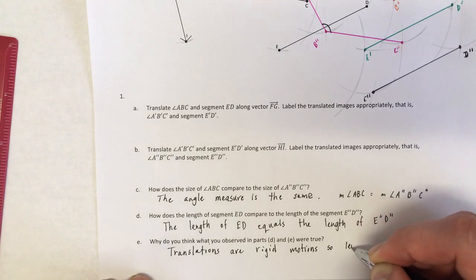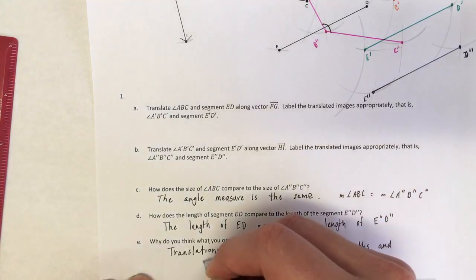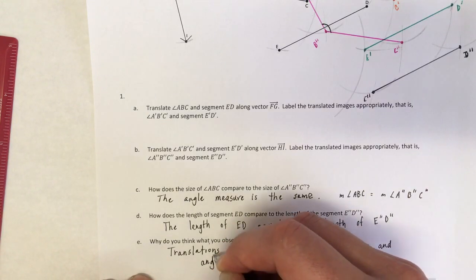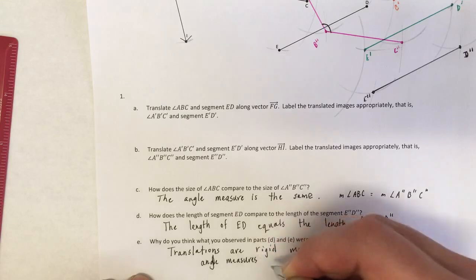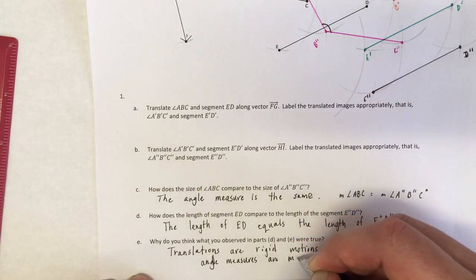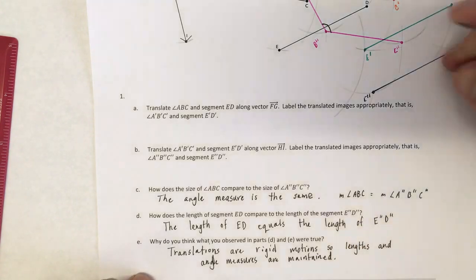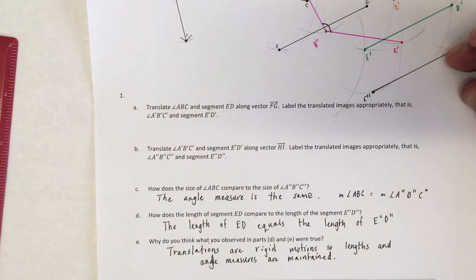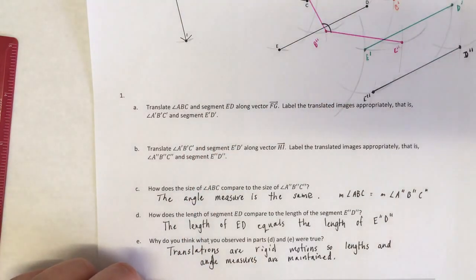So lengths and angle measures are maintained. That's a huge result, and it's really true with rotations and reflections also. This sentence, translations are rigid motions, so lengths and angle measures are maintained. That's really huge for us.